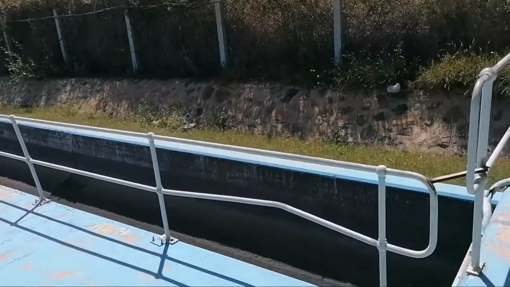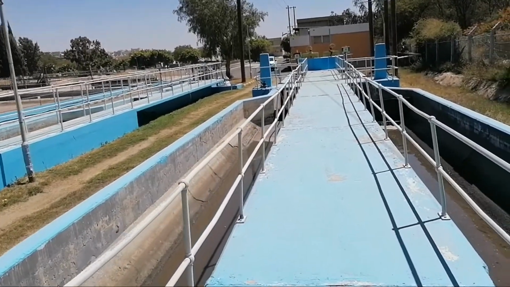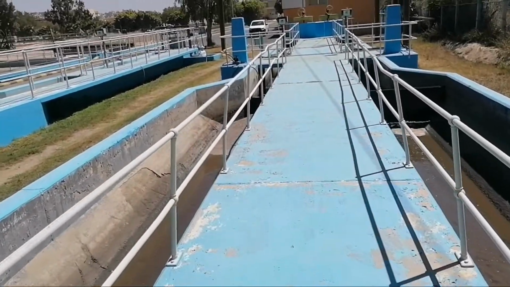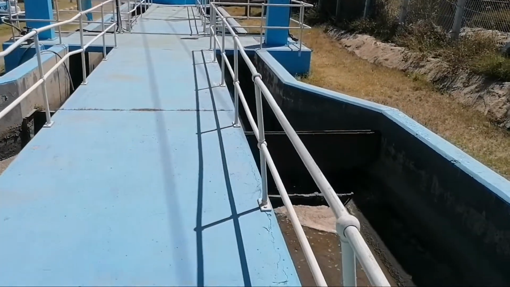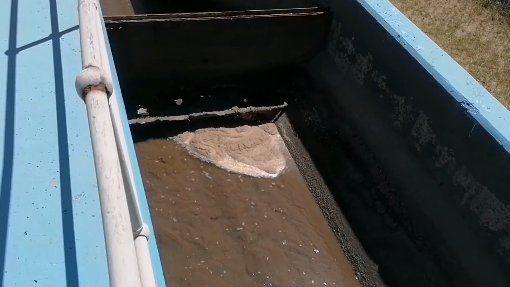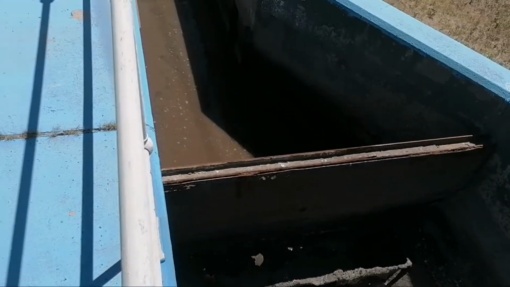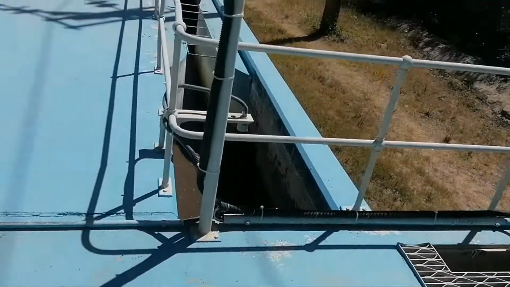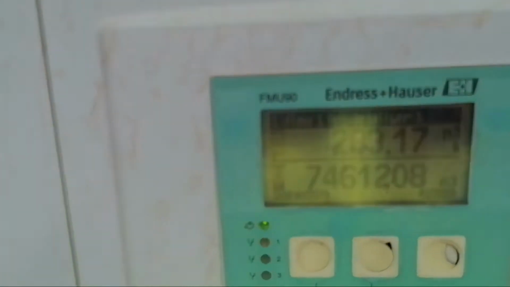I will show you what the other things in this inlet are. Now we can see channel 1, channel 2, channel 3. Channel 1 has the mechanical screen, channel 2 has the mechanical screen, channel 3 has the mechanical screen. Once the water is coming, they have a water level limiter. Water is coming here. Here there is a flow meter.